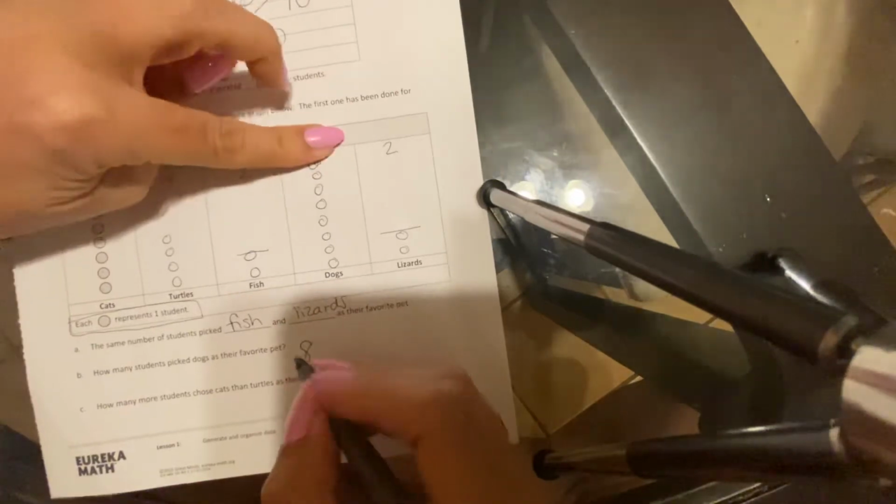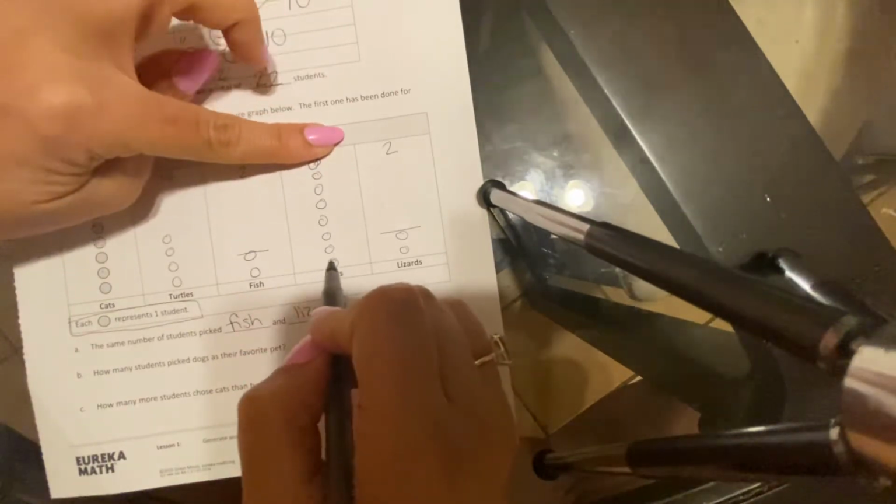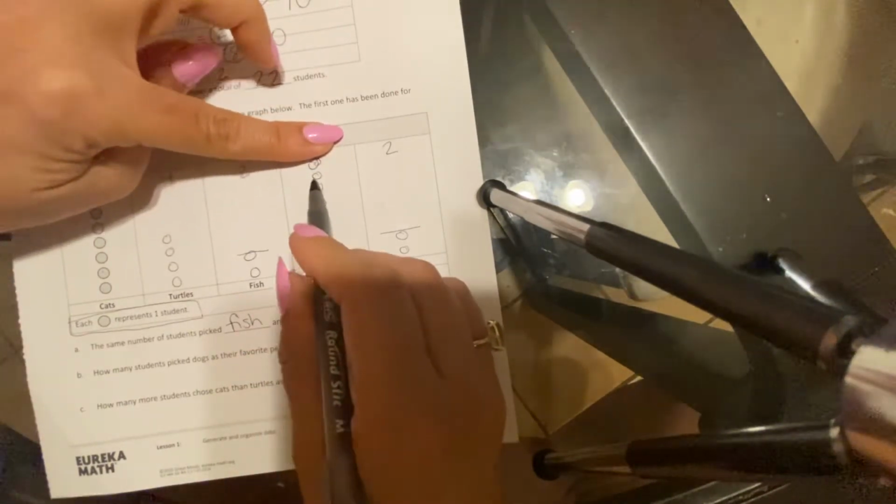All right. How many students picked dogs as their favorite pet? Well, again, we've already figured that out up here. There are 8 people who picked dogs, but if you didn't have that number, you can just count your circles. 1, 2, 3, 4, 5, 6, 7, 8. How many more? We always talk about how many more always means you're going to subtract something.